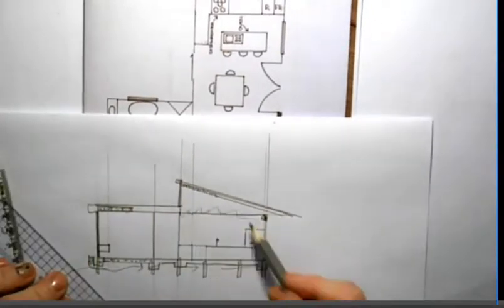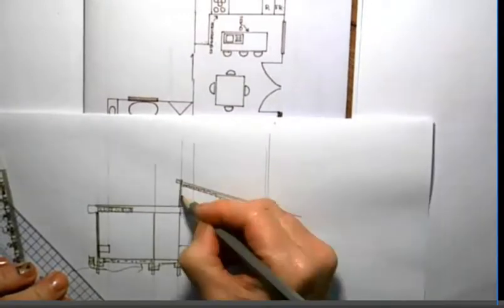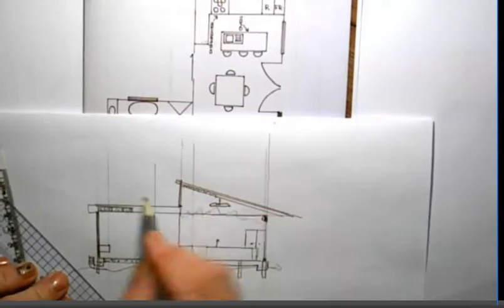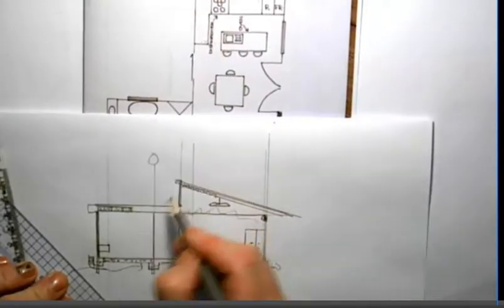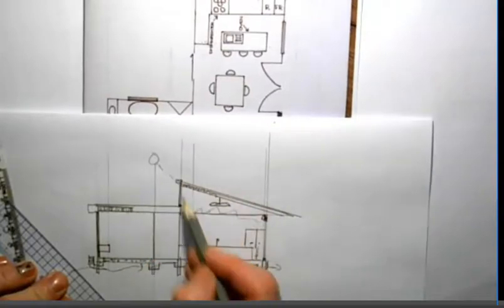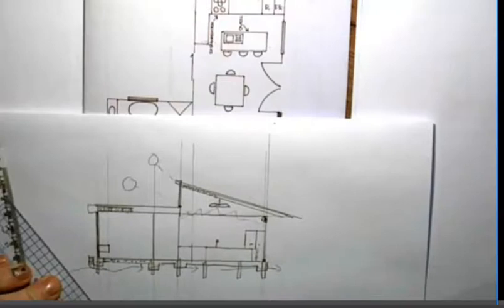So we're taking that out, and I might even put a fan in the ceiling here. Now, if this is a window, I can show that. I can show all sorts of things on this. So I could put the sun up here, summer sun not coming in, winter sun coming through. So you can start to get an idea of all the things that you can show.